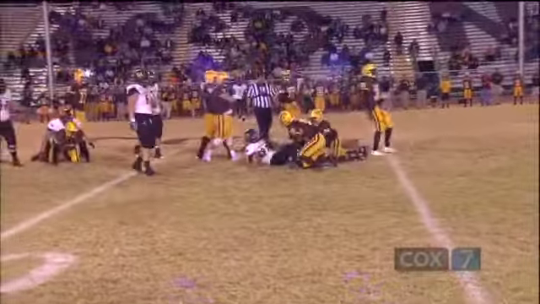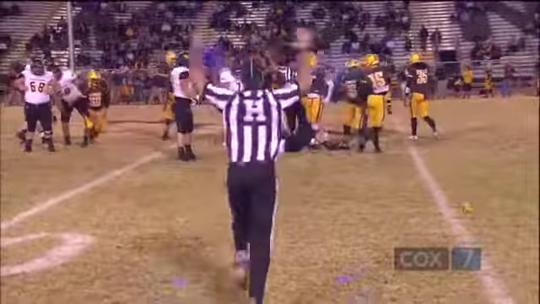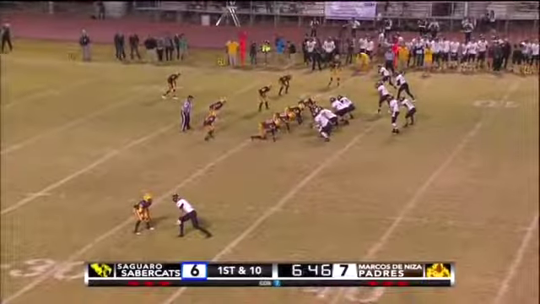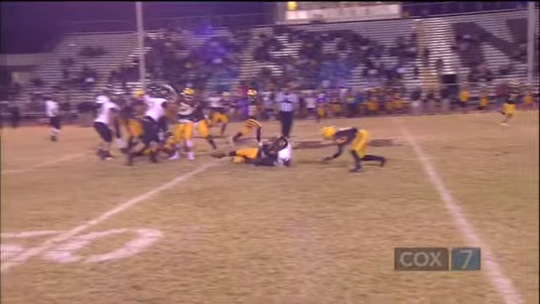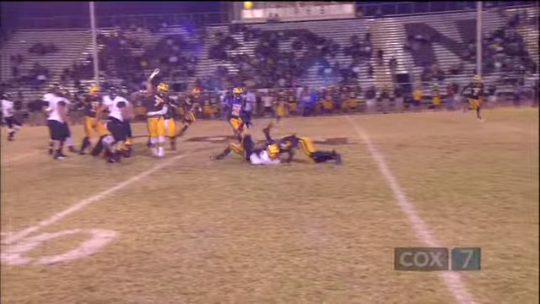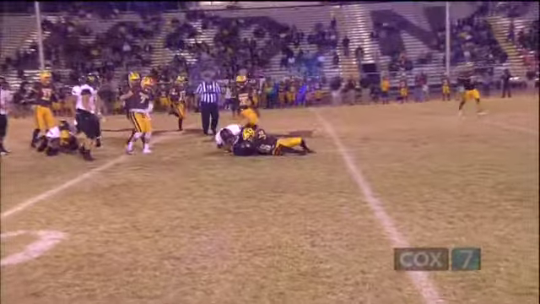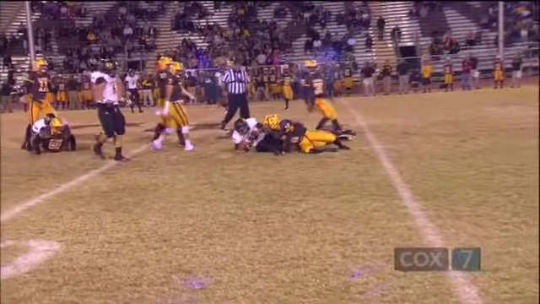And once we get here to the view that the head linesman had, we can see that the defender clearly had time to avoid making this hit, but instead decided to drive his shoulder pad into the runner who was already on the ground. This was an excellent pickup by the head linesman.